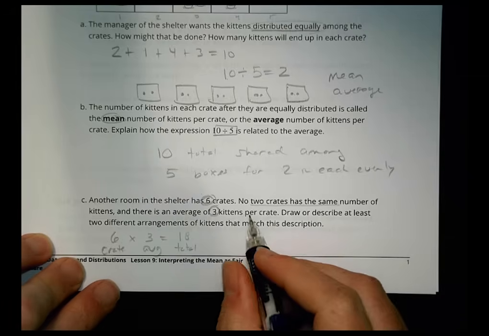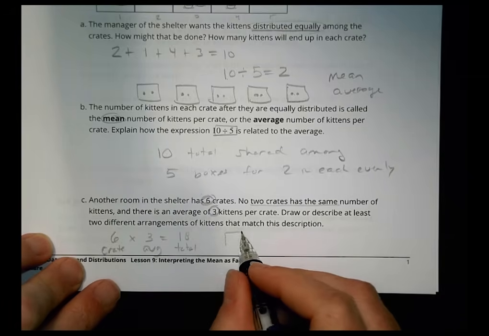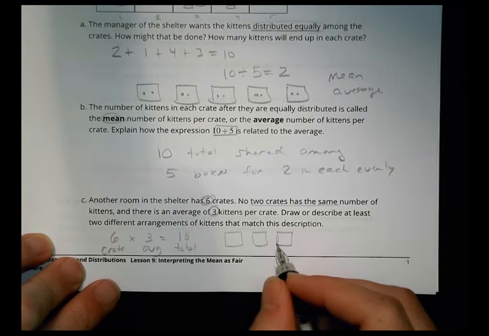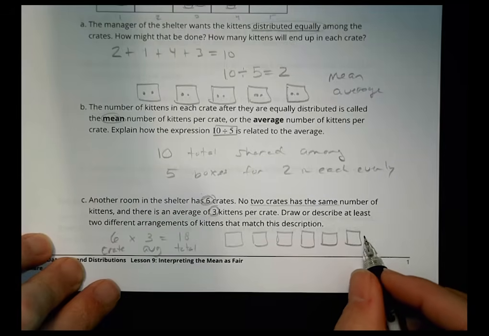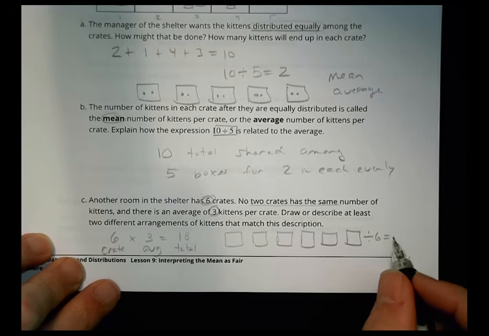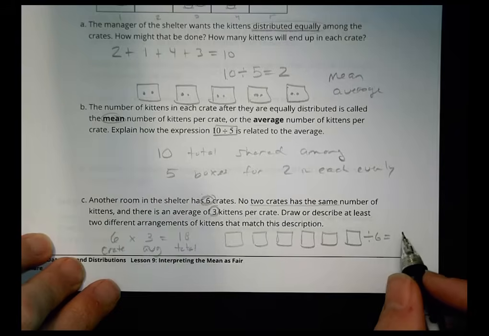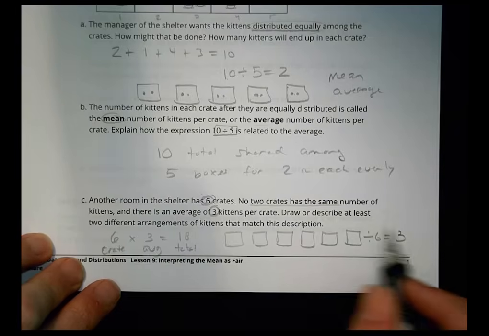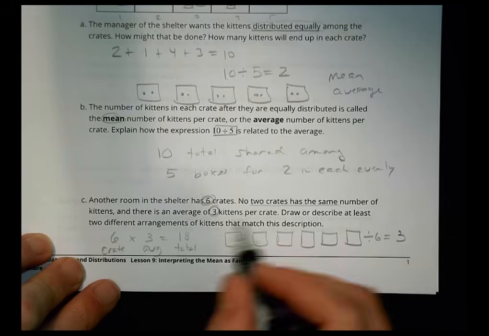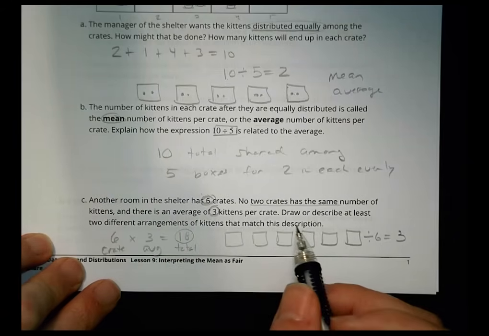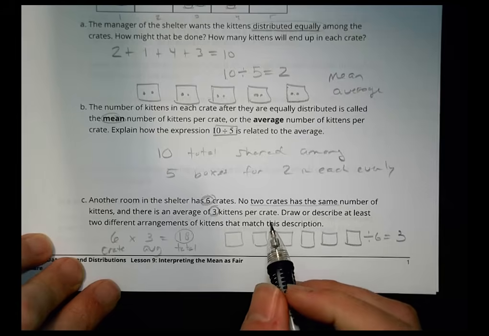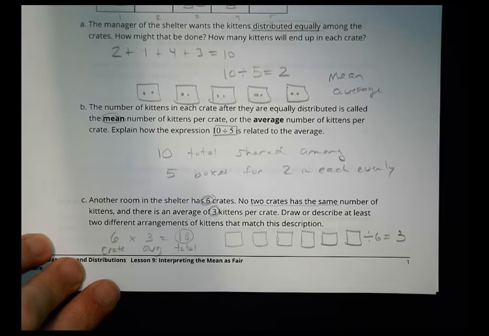Now, knowing that, we're going to want to have 6 crates. So 1, 2, 3, 4, 5, and 6. And we're going to divide that by 6 to come up with the average of 3. We already know that this total needs to equal what? It needs to equal 18. So we want to think about numbers we can use to come up with 18.